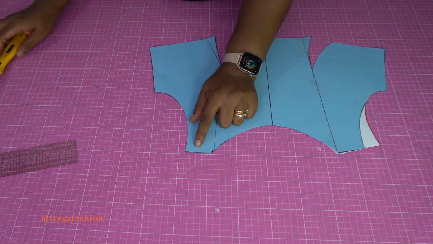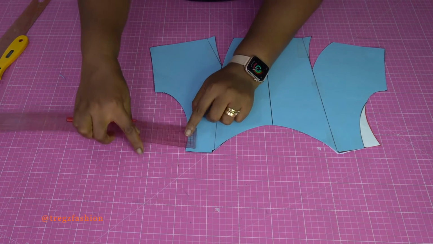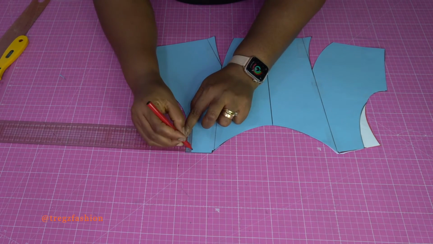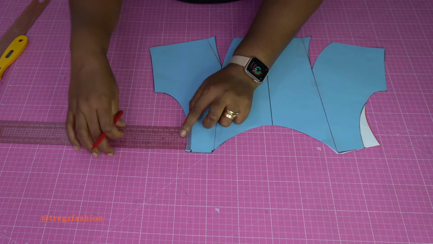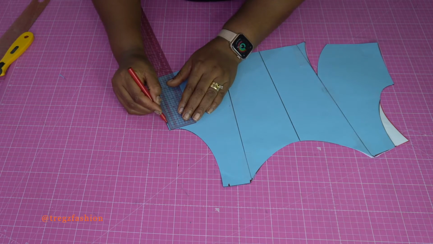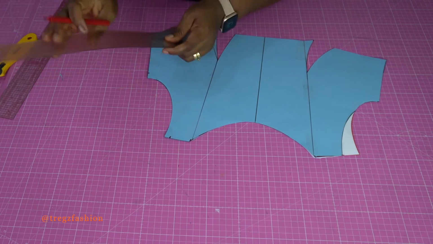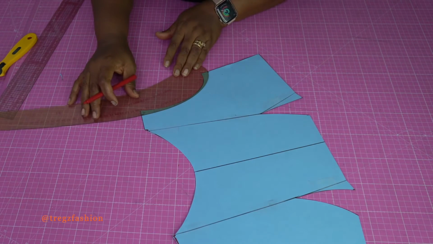Now you come to this side, so you notice that this side goes in a little bit, so we're going to take it in maybe about 1 cm, and then we're going to drop our underarm here 1.5 cm, just the way we did for this side. And then you redraw your armhole curve.